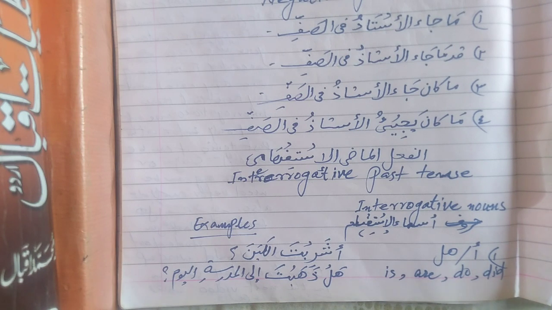Here some of the interrogative nouns are mentioned with their examples. Look and listen carefully. These are the asmaul istifham with their meaning, and these are the examples.